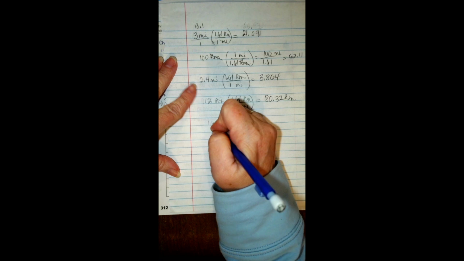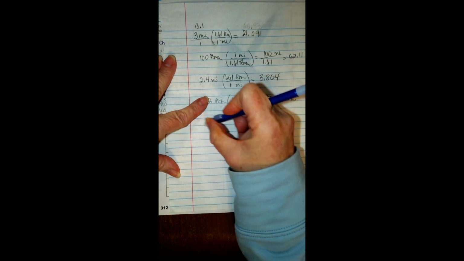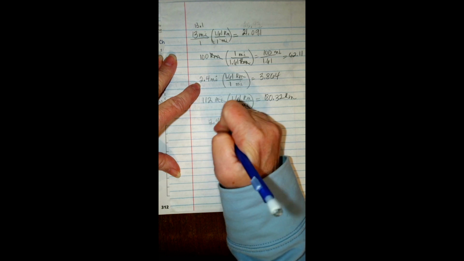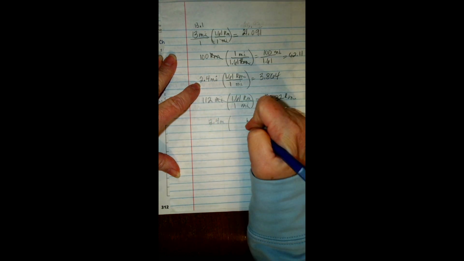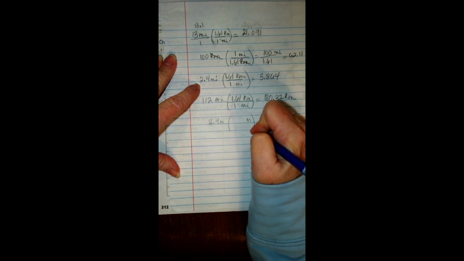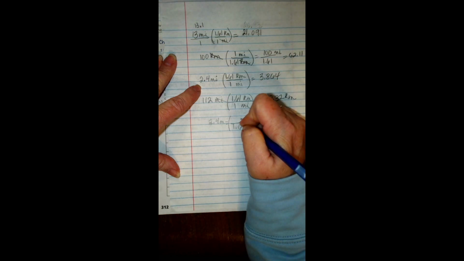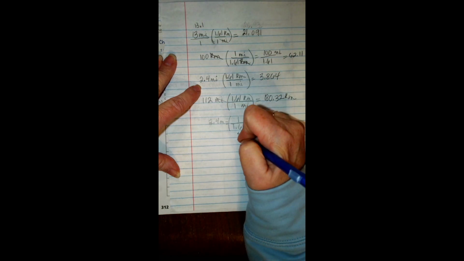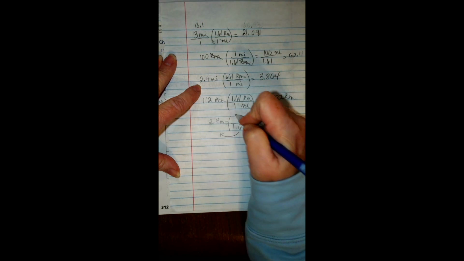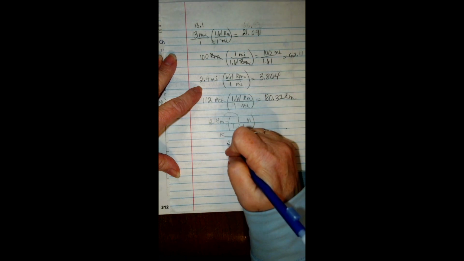I'm going to pick one of these and show you scaling up works as well. So for example, let's just use lower numbers. Let's say we did the 2.4 miles. If we kept miles here, and 1.61 here. How are we going from 1 to 2.4? We are multiplying by 2.4.